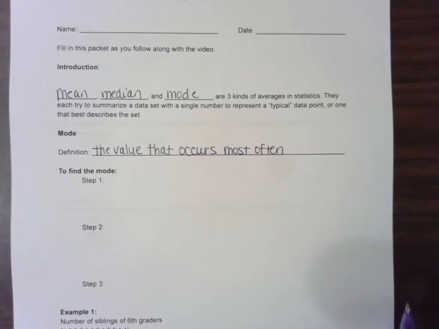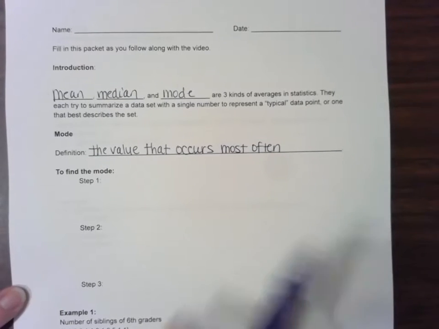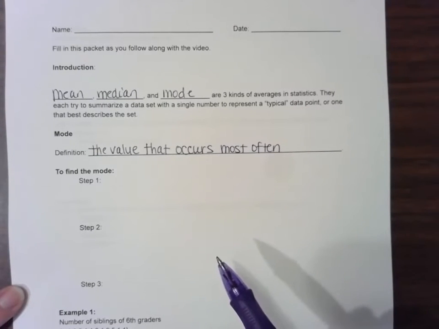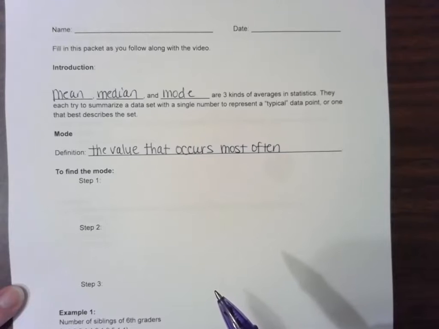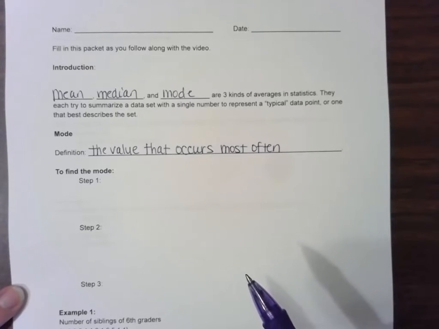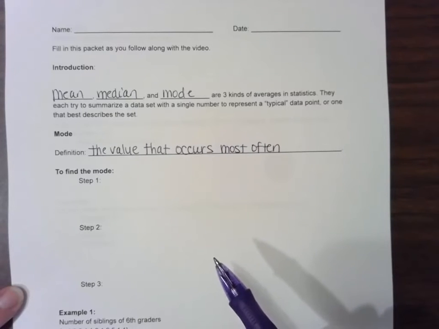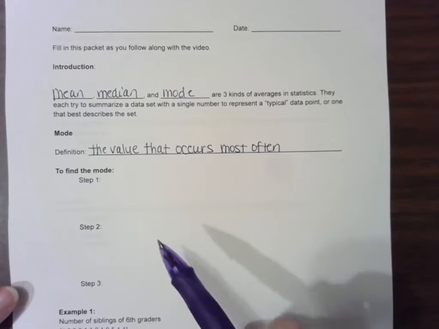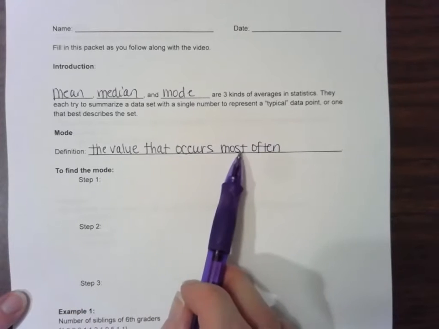So, you would need to know how to find the mode when you need to know like the most common answer or the thing that happens most often. So for example, if you want to know how many siblings that most sixth graders have, in that case it wouldn't make sense to find the mean because you may end up with a decimal answer. It doesn't make sense to have a decimal number of siblings. So in this case we would want to find the mode.